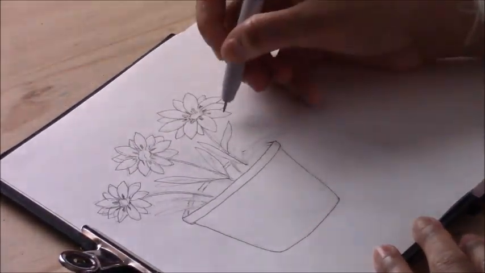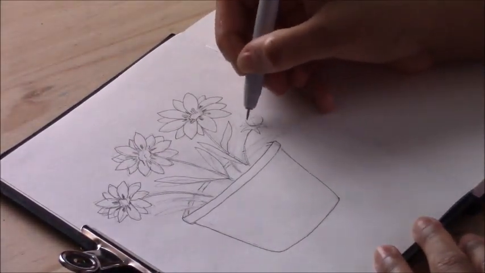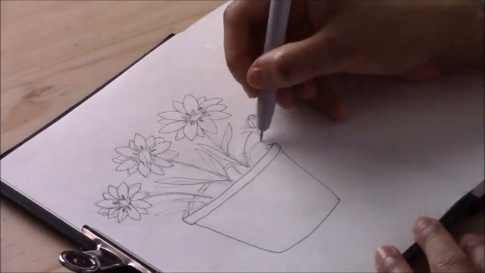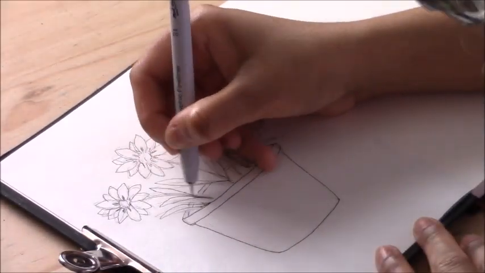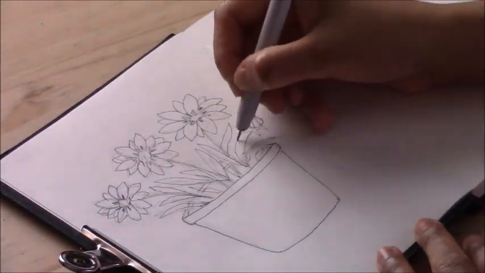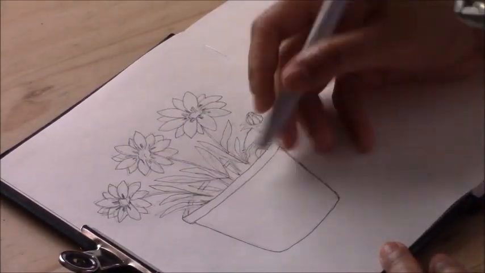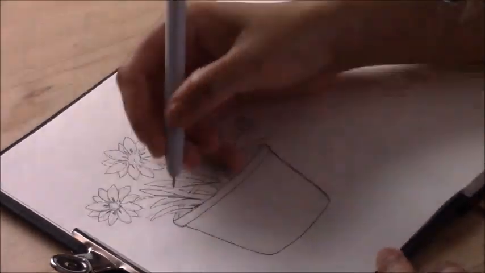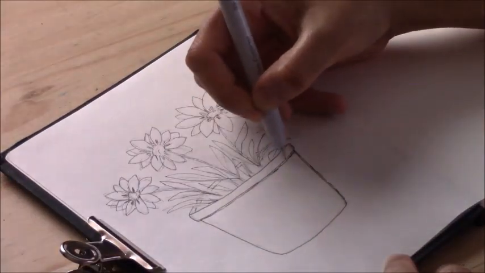So once I was done with the graphite sketch, I went in with a fine liner. This is a 0.3 black fine liner, and I basically outlined all the flowers, the leaves, as well as the pot itself. And then I'm going to go in with a kneaded eraser and erase all the graphite lines before I start painting in with watercolors.